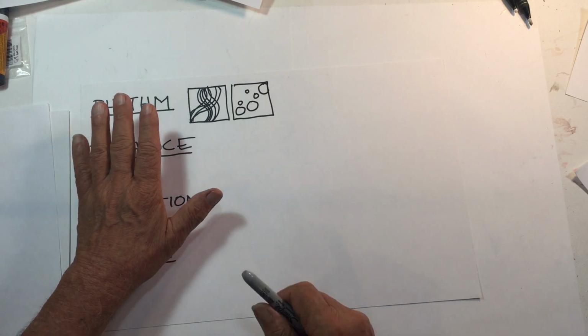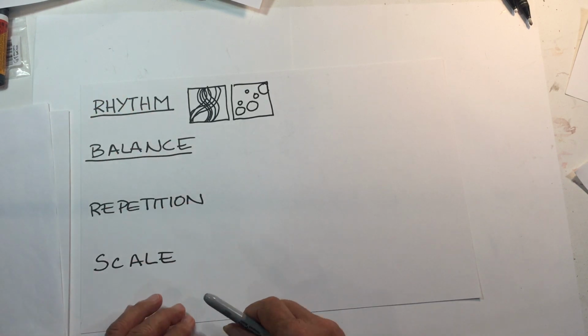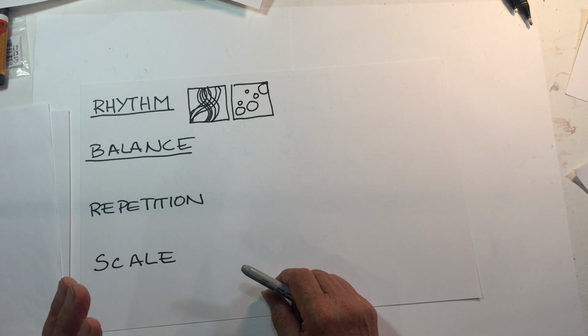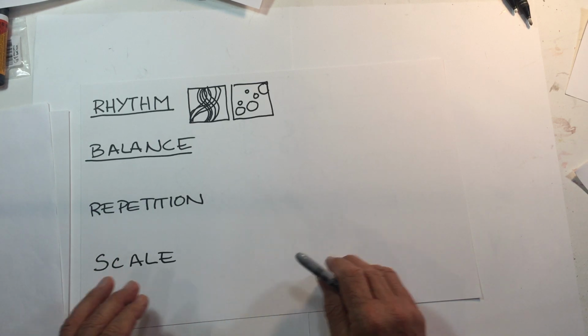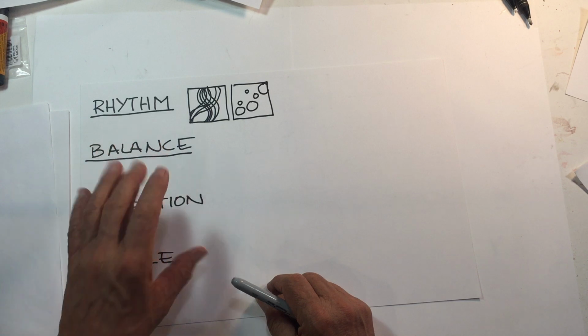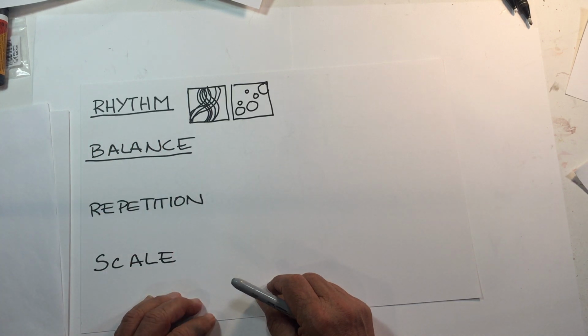Remember that these are not rules in the arts. These are observations of how humans work and what they do when they're making art, especially on a two-dimensional surface. When we get into three-dimensional, we add some other elements to it. But basically, this is your two-dimensional schedule here.